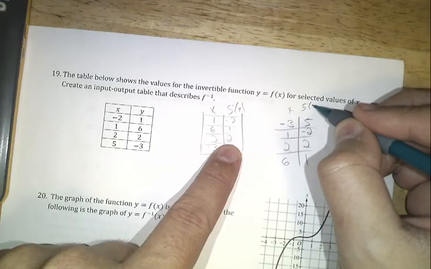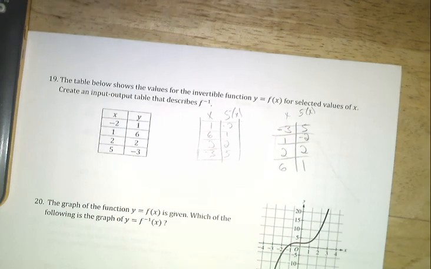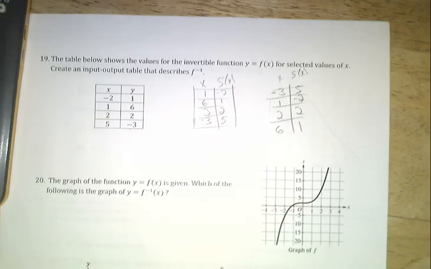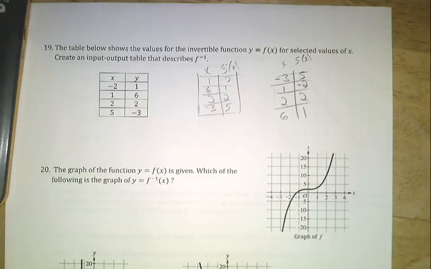So either one of these is totally fine. Usually put the x values in order, so we'll stick with that. If there's multiple choice on a test, it usually rearranges our x values.